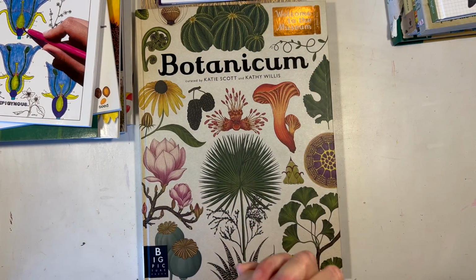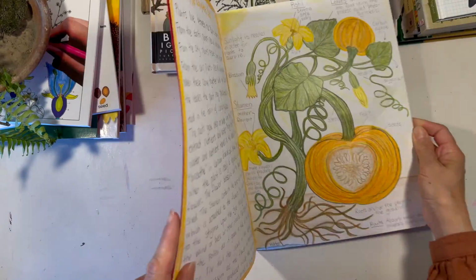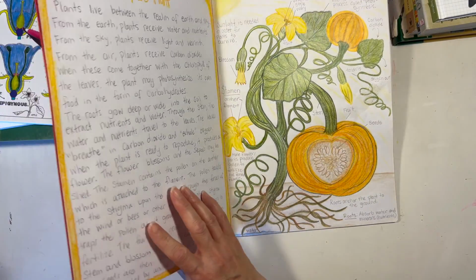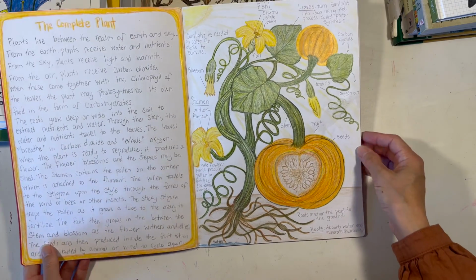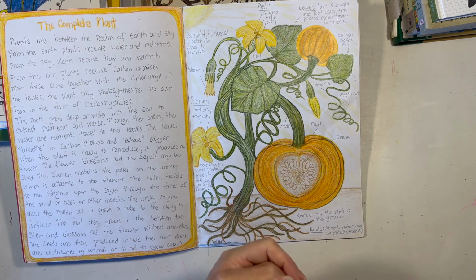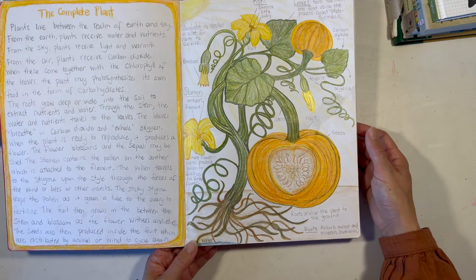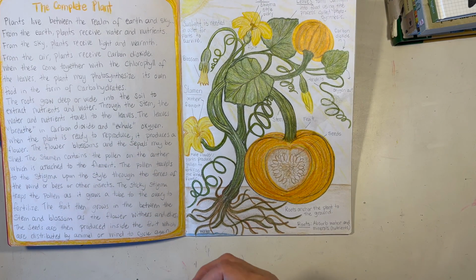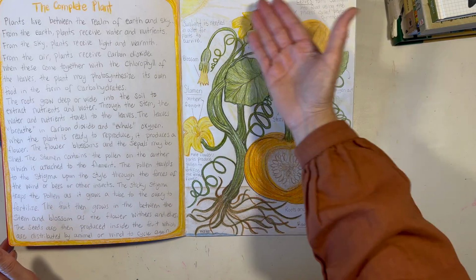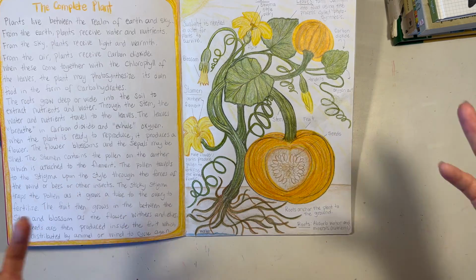Okay, so let's go through lesson by lesson and the books that we used for each of them. So the first lesson was on the complete plant. I'm going to show you the drawing that we did for the complete plant, and also the books and the resources we use for this lesson. Now, in the past, we've done more of a rose or an apple blossom plant and labeled it, but because we're doing this in the fall, I decided to do a pumpkin, so it kind of fits with the season. And then we still labeled everything so that we could understand the aspects of a complete plant.